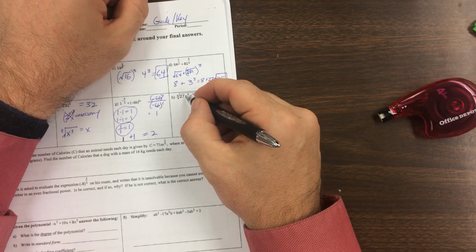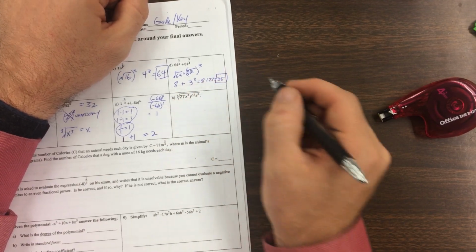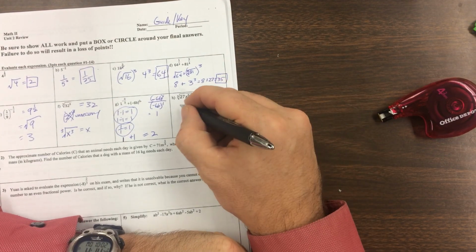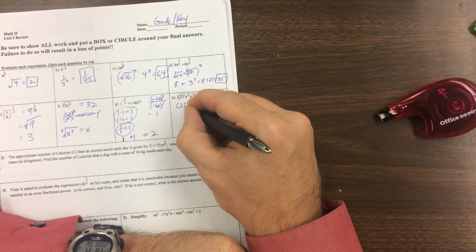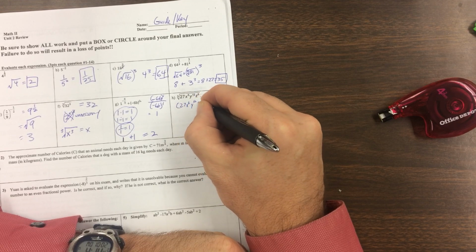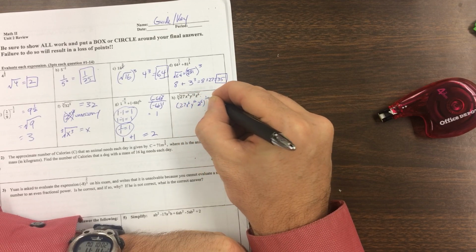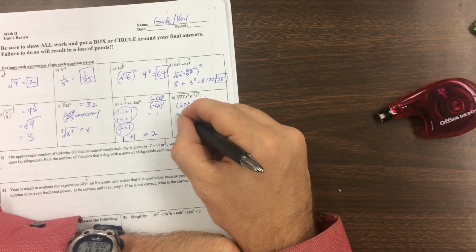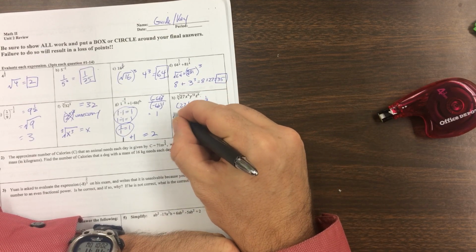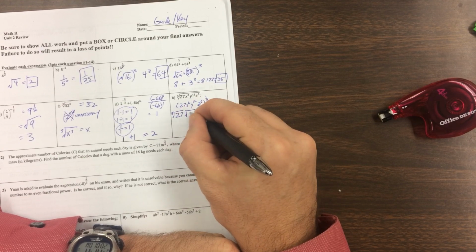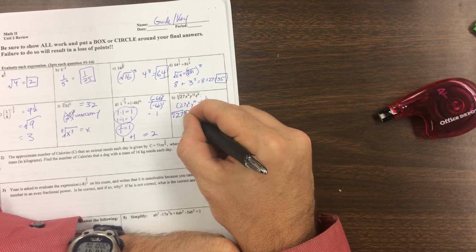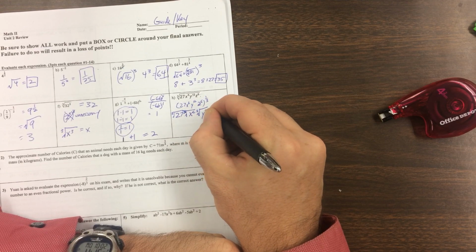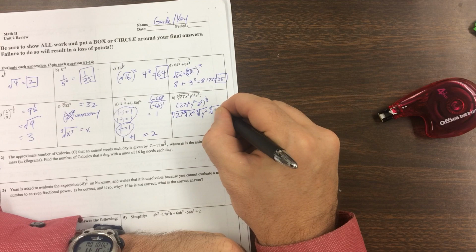All right. Last one, we got a whole mess of stuff in the cube root. But remember, if we have something with an exponent on it, that exponent applies to all of those things. So this would be the cube root of 27 times the cube root of x to the 6th times the cube root of y to the 12th times the cube root of z to the 6th.